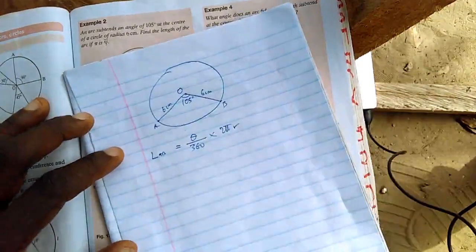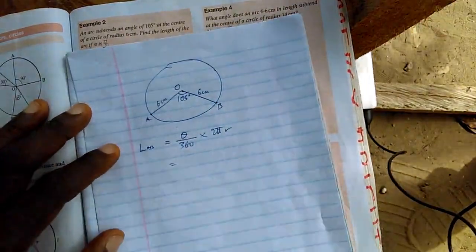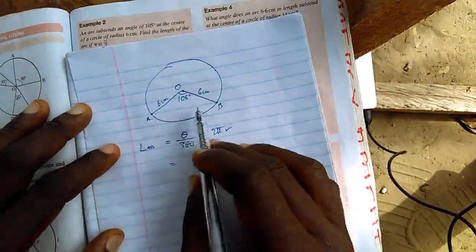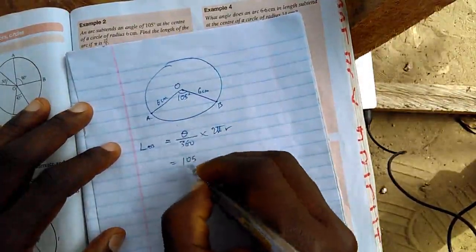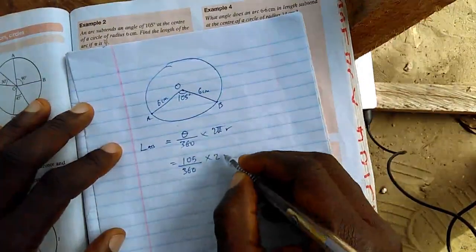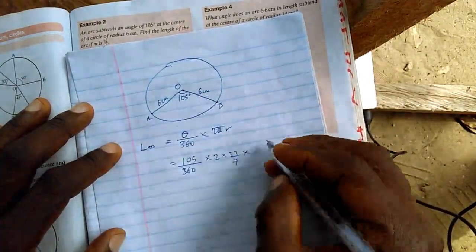Now, going by the formula, length AB, the arc, is angle given over 360 times 2 pi r. Now, let's go. The angle given here is 105. 105 over 360 times 2. The pi is 22/7 as given. And the radius, 6.